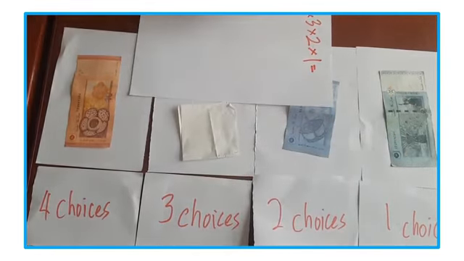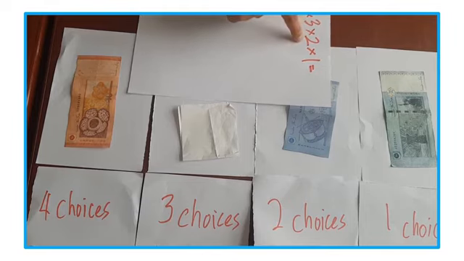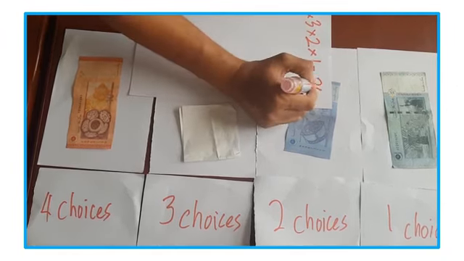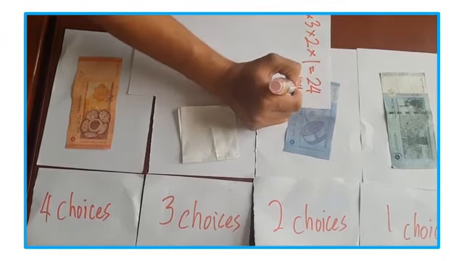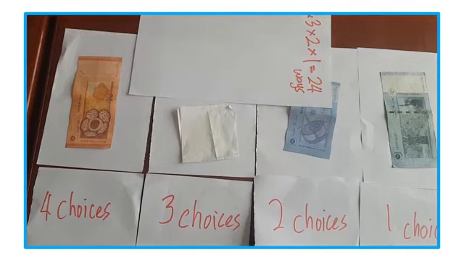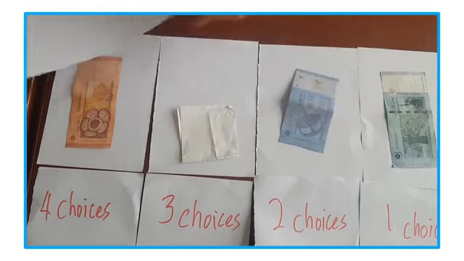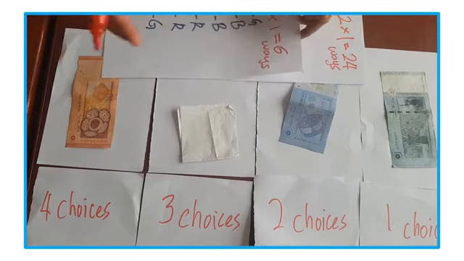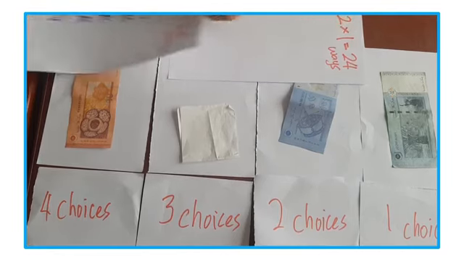Okay, so 4 times 3 is 12, times 2 is 24, times 1 is 24. So we have 24 ways to arrange all of these. If you do not believe it, you can try this one by one.